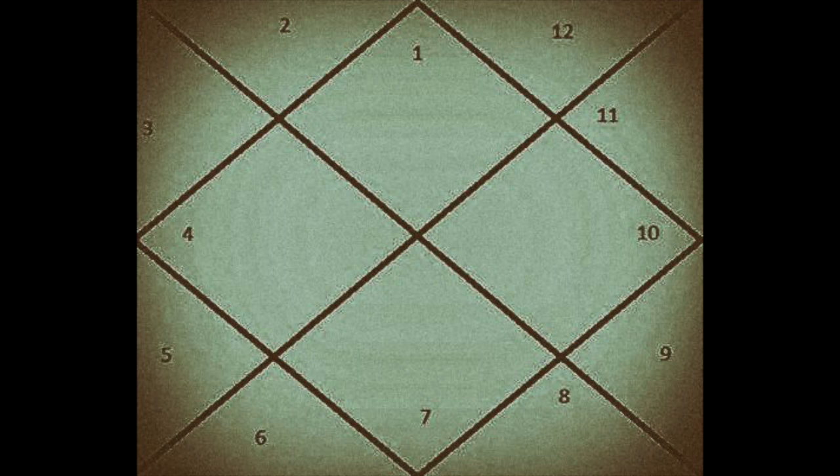Now let's talk about Moon. Moon rules the fifth house. Fifth house is an auspicious house, a trine house, hence Moon becomes a functional benefic for this chart. Sun rules the sixth house. Sixth house is a difficult house, hence Sun becomes a functional malefic for Pisces Ascendant.